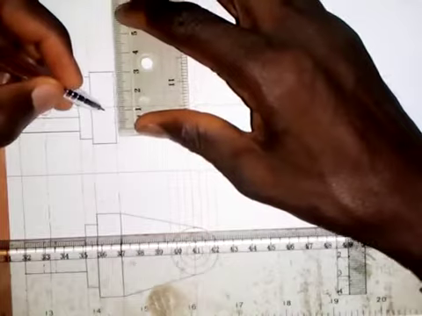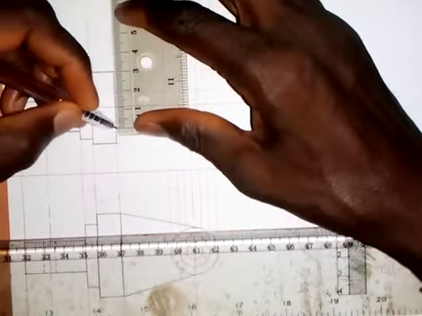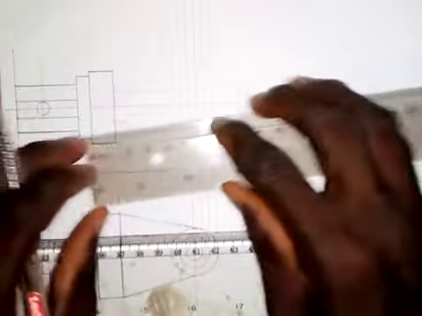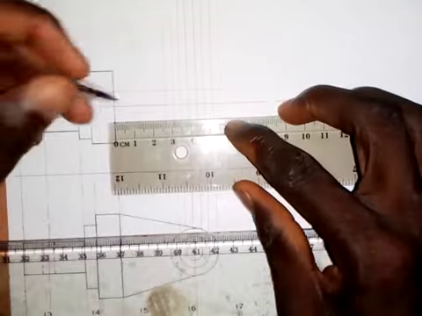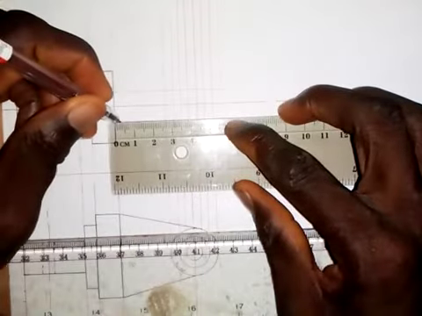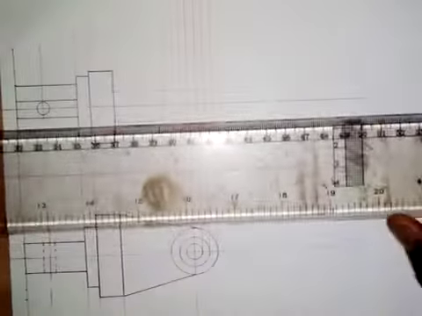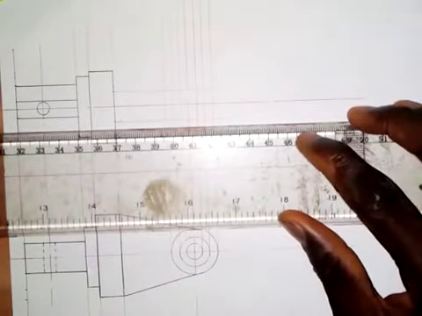I will also take 3 millimeters down. So this is 3 millimeters. And I will also take 3 millimeters. So that curve will show in the plan. It is not shown in the elevation, but it is shown in the plan. So this is 3 millimeters here. So with all this, I'm going to create a square here.